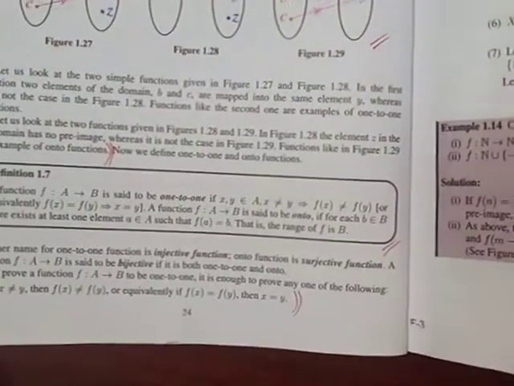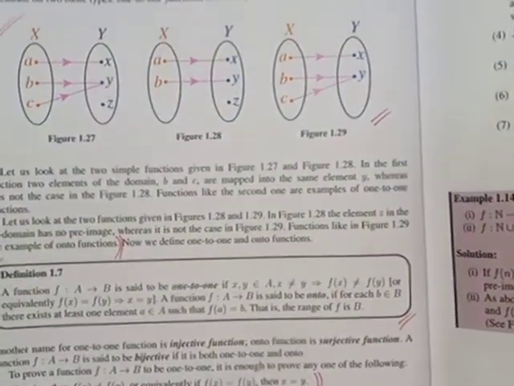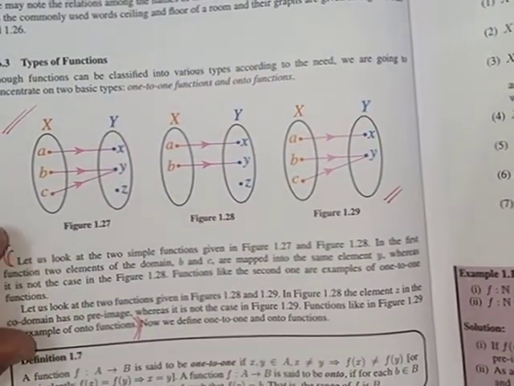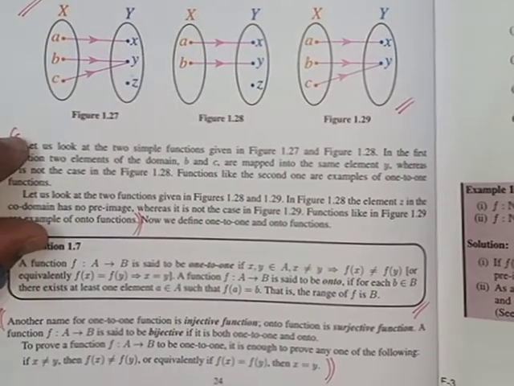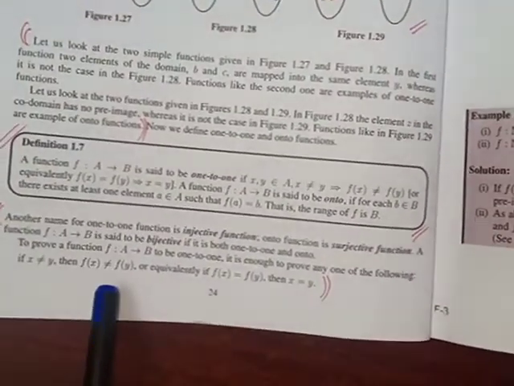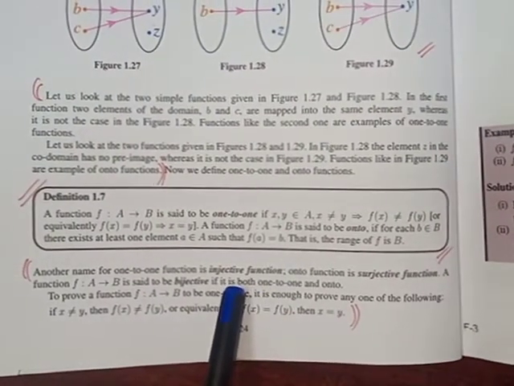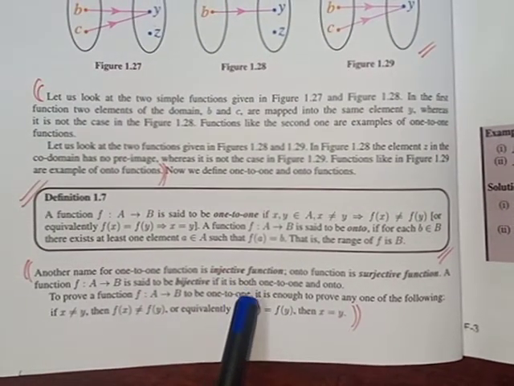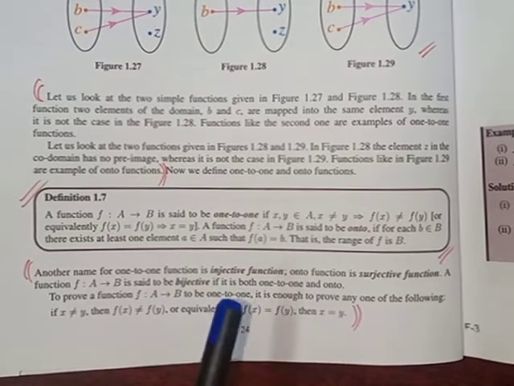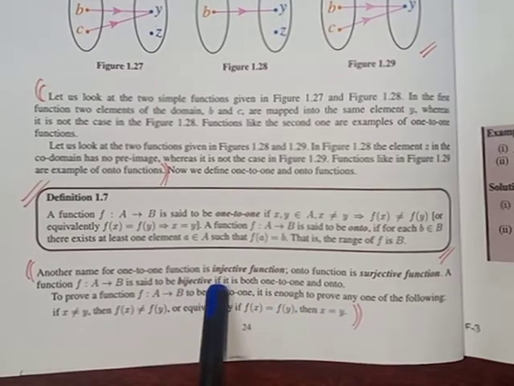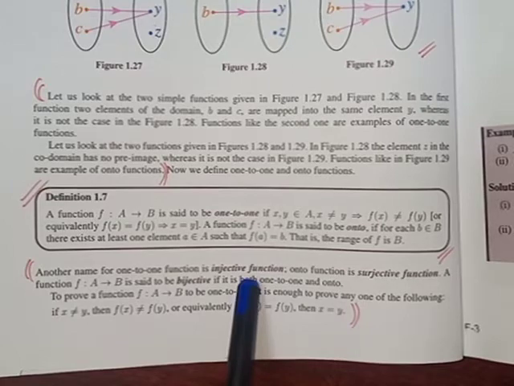What I explained, everything is given here. Read out. Another name for one-to-one function is injective function. This is not new to you; you have learnt this in 10th standard itself. So a one-to-one function is called an injective function.